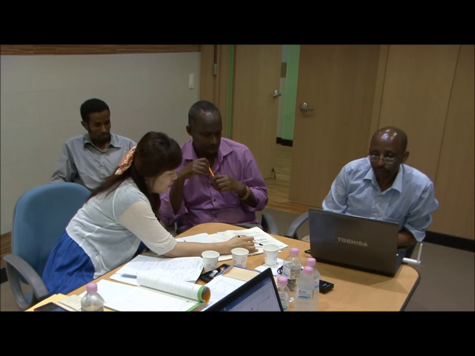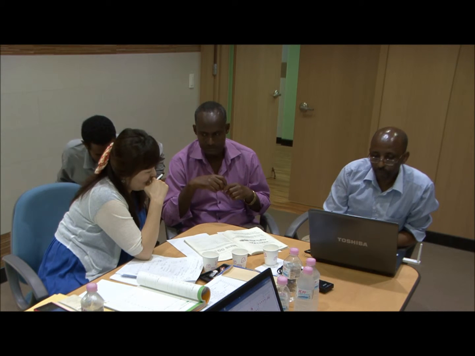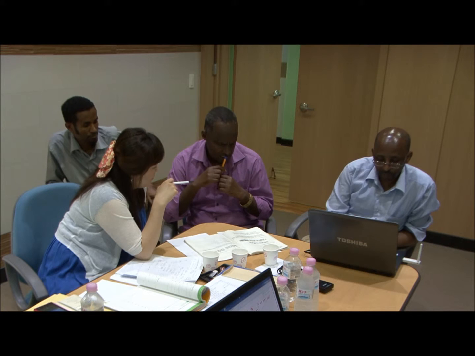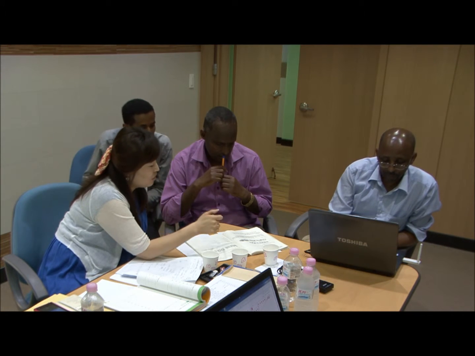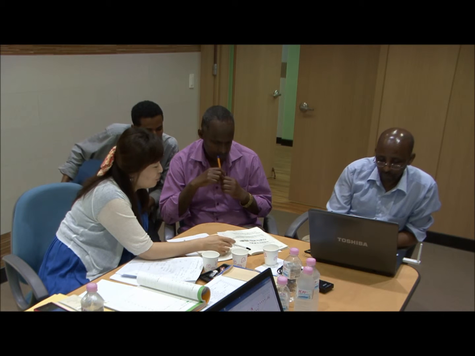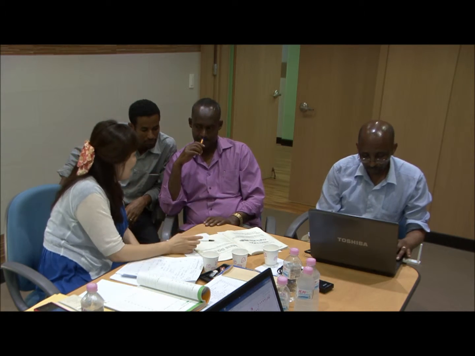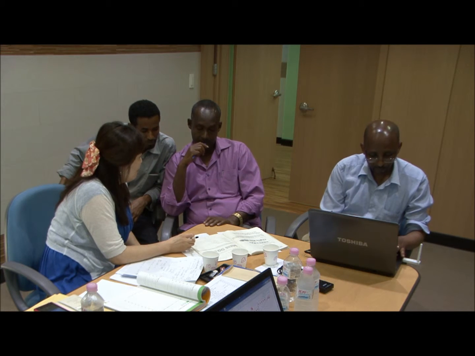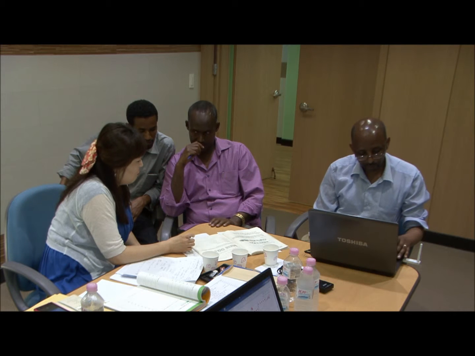Can they do 96 divided by 4? Yes, it's divisible, because 9 plus 6 is 15, yes. The answer is 24, but can the student do it? For grade 2 students, of course, it seems a little bit difficult.